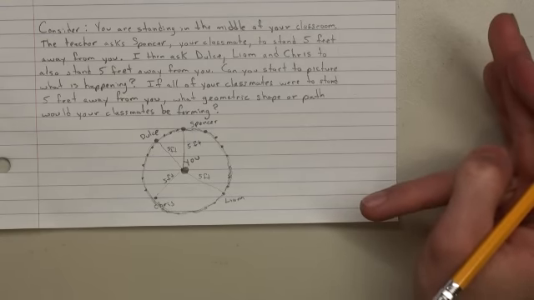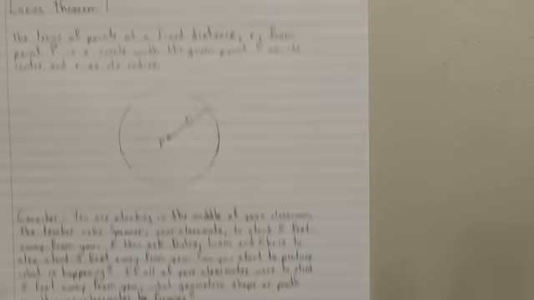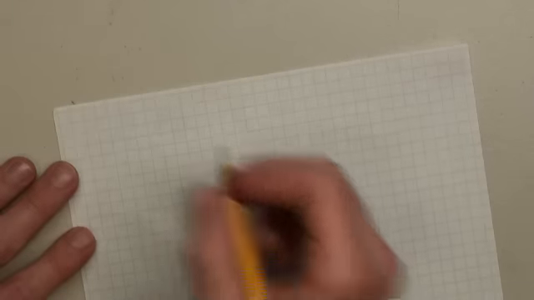So, let's do some practice problems with this theorem. Okay. If you ran out of space, you could just, of course, write on the back. But now we're going to use a new sheet. Okay, this time you need a sheet of graph paper, which you should have. Okay. Now I want the same deal at the top.